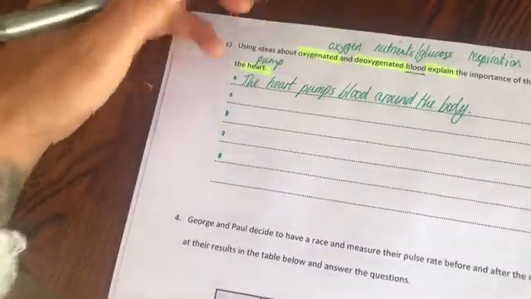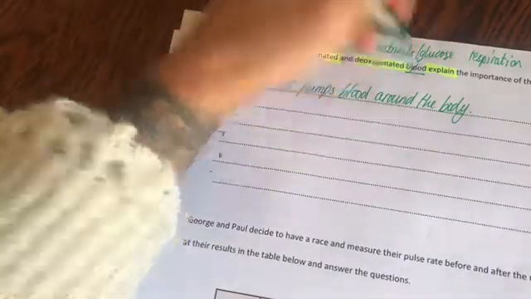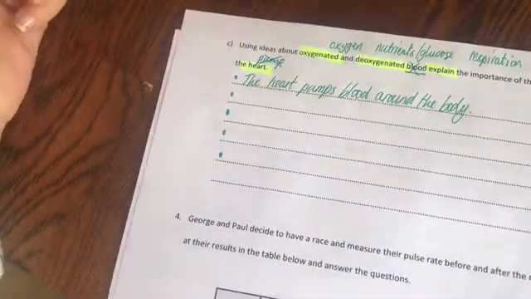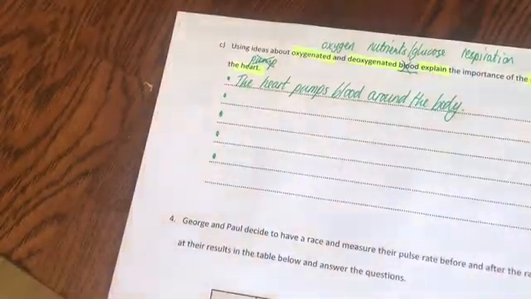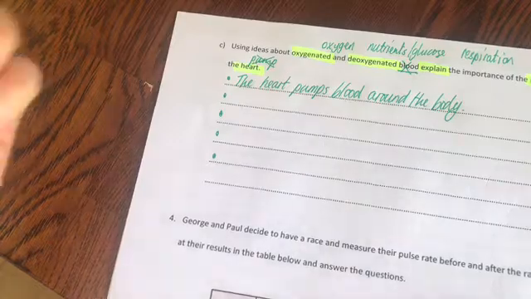So I've used up 1, 2 of my keywords in that first point. Now you might not have written the same thing, so watch to the end and then you can work out where you get your marks, okay? So I'm going to highlight where I've used keywords.